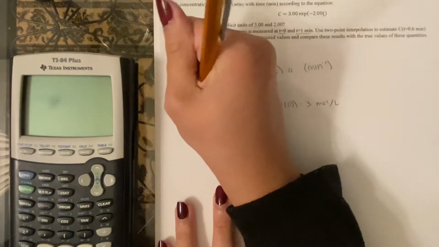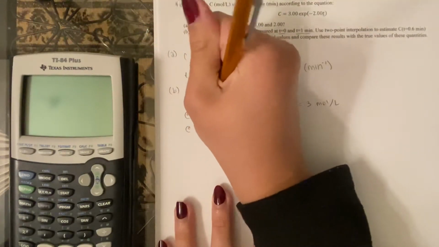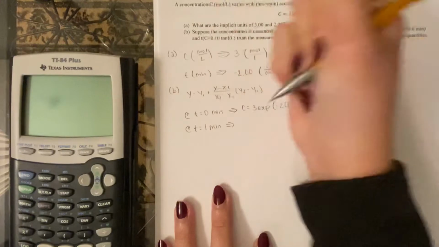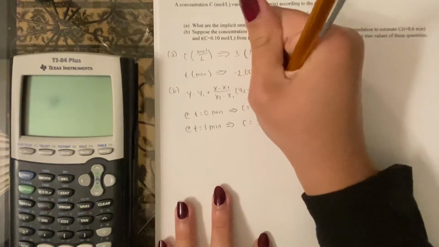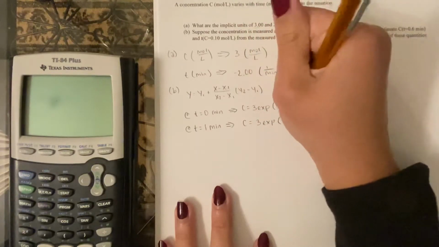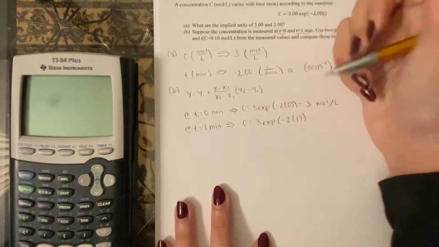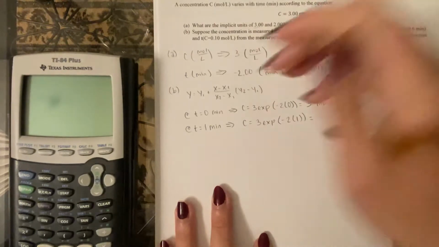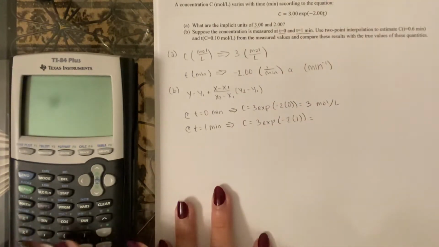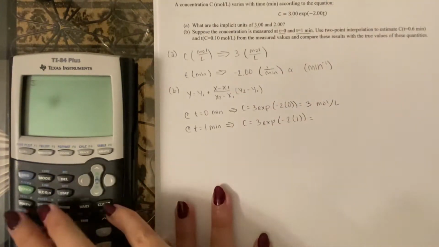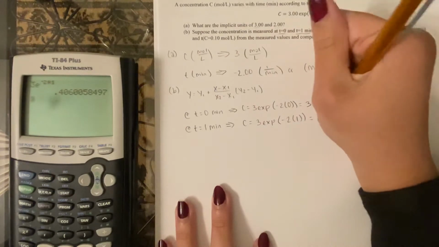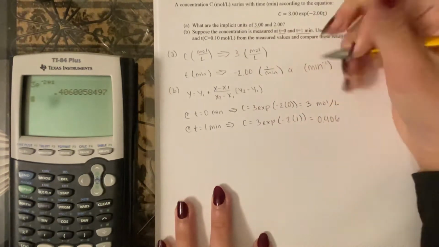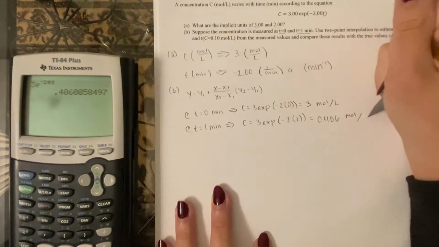And at time equals 1 minute, we are going to have C equals 3 exponential of -2 times 1, which is equal to 0.406 moles per liter.